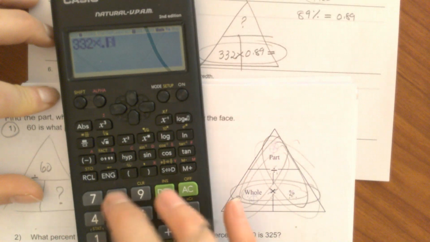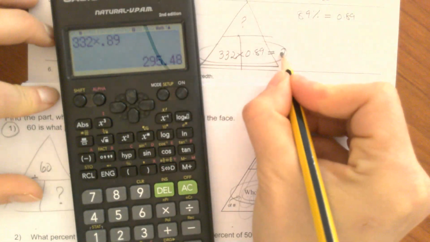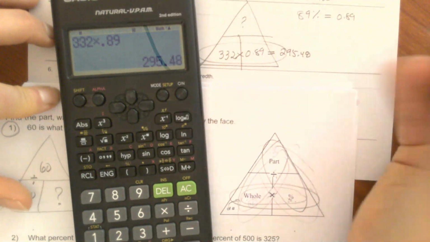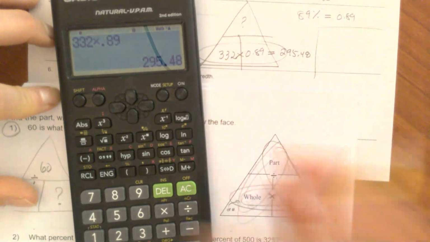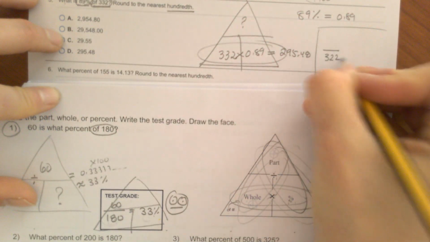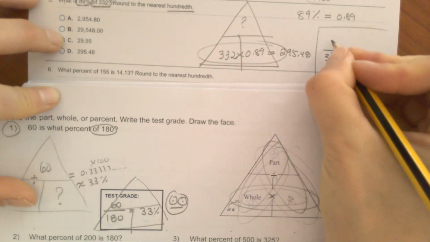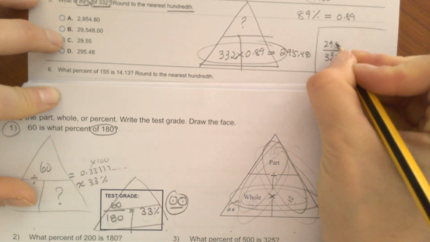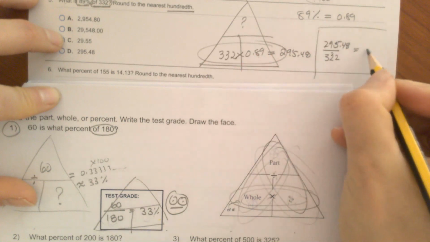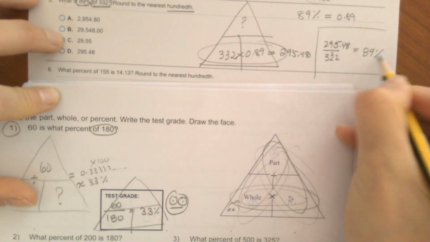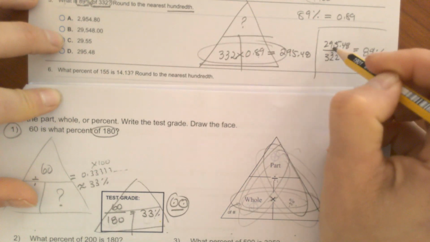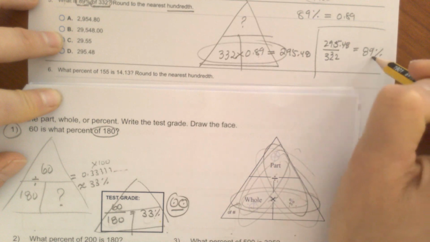Multiply 0.89. And that's 295.48. So what does that really mean? If I want to make a story to help you understand it, it means the test had 332 questions and I got 295 correct, approximately. And on that test, I got 89%. So the test had 332 questions, I got 295 correct, so I got 89%.